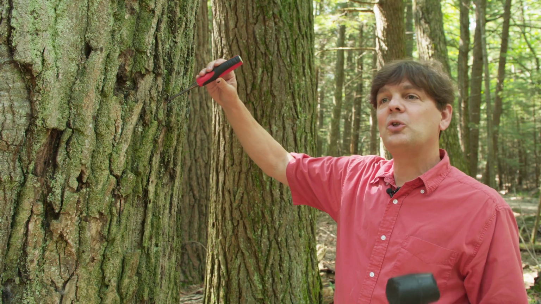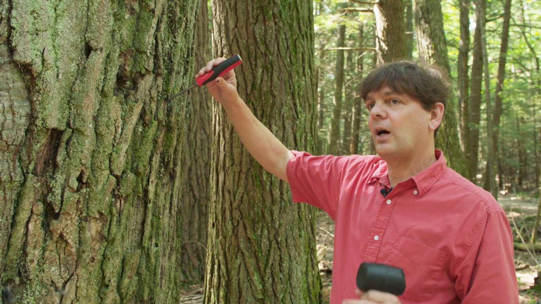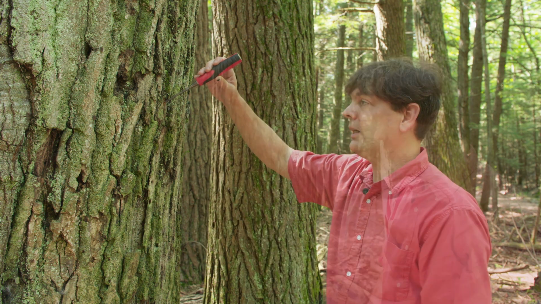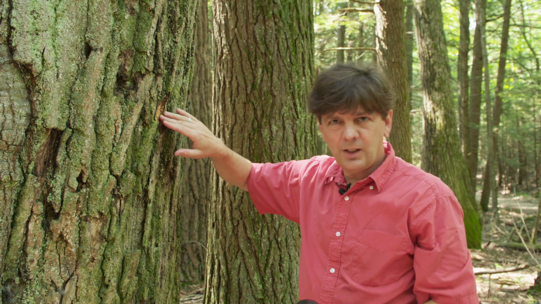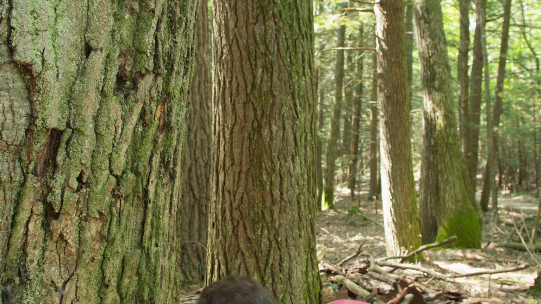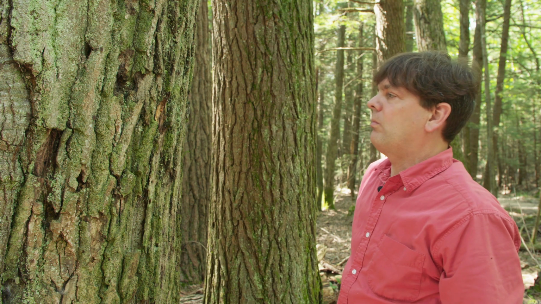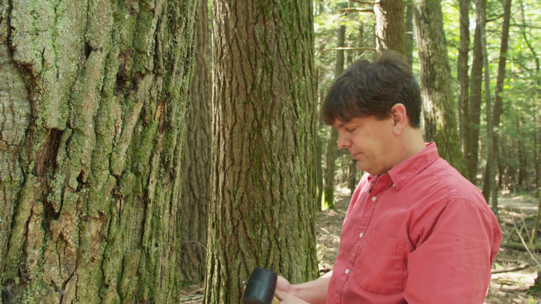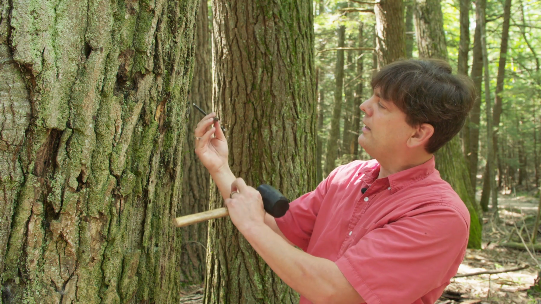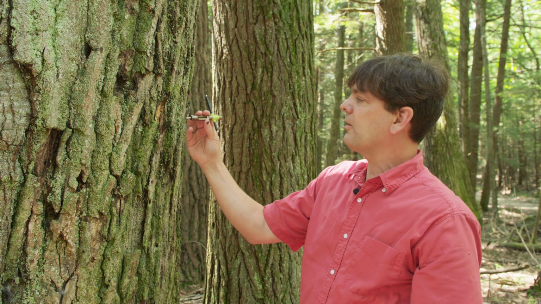So what we first need to do to take a microcore out of a tree is we need to get to where the cells are actually growing. So I get a little block of the bark removed, and then I pull out this instrument called a tree corer. It looks like a small pen. It's very sharp here at the tip. You have to be very careful with the tip, like all increment borers.